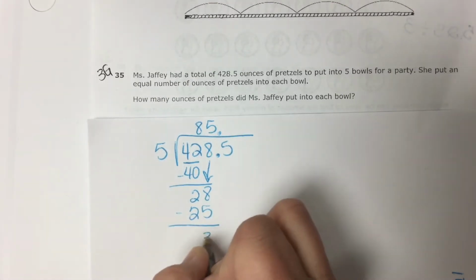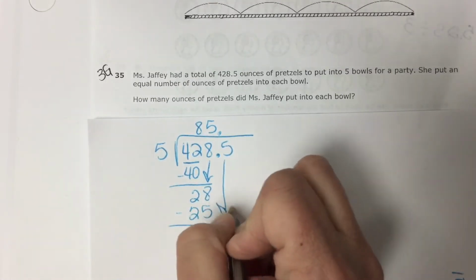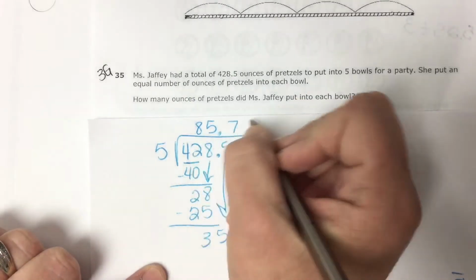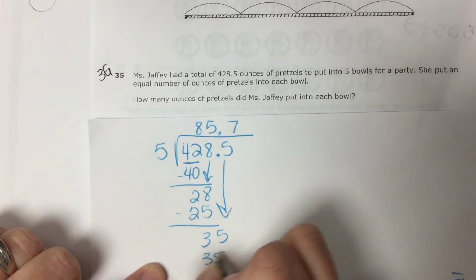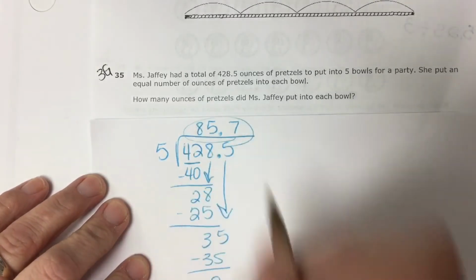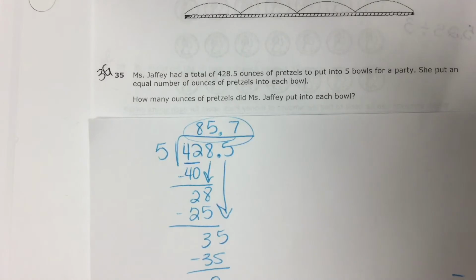Subtract, and you get 3. Bring down your 5. Okay, 5 will go into 35 7 times. 7 times 5 is 35. Subtract, and you get 0. So she's going to put 85 7/10 ounces into each bowl.